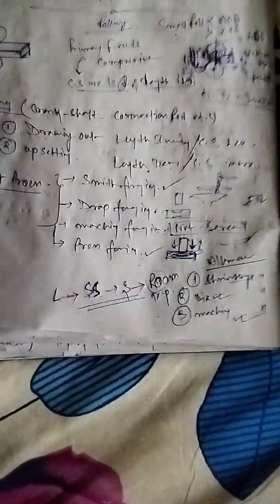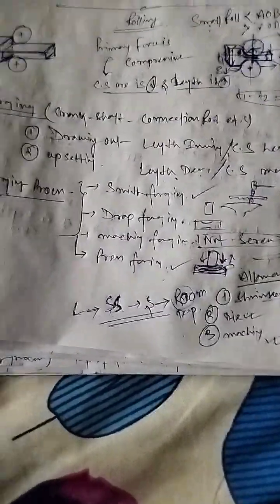In the next video we will discuss the extrusion process and the drawing process. Thank you.